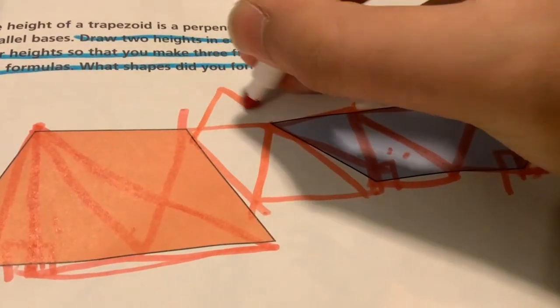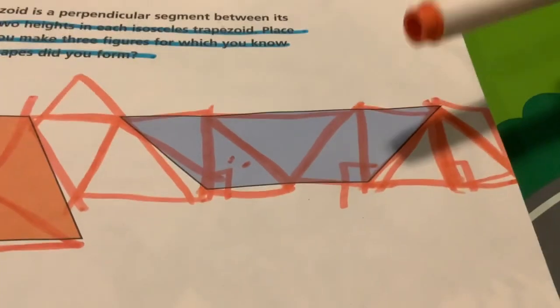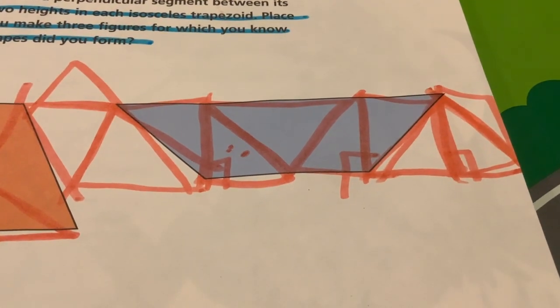This is very cool. Yes, it is. Wow. Just look at how many triangles we found inside and outside the trapezoids. We found so many of them. Wow. Trapezoids are very complicated. Yes, they are.